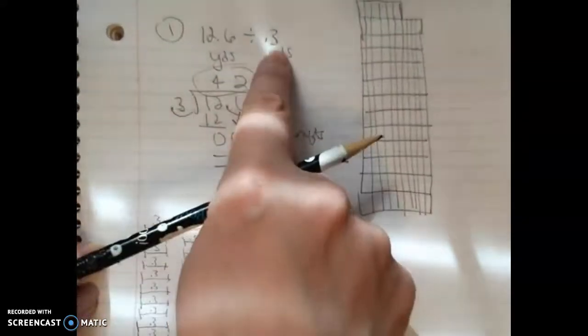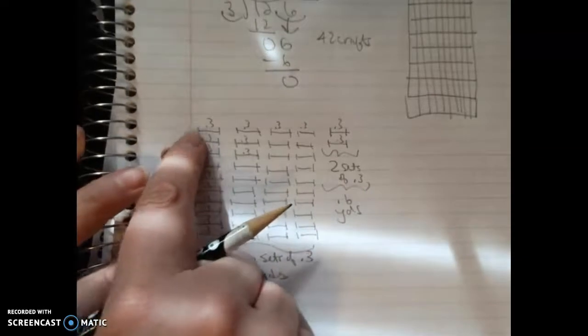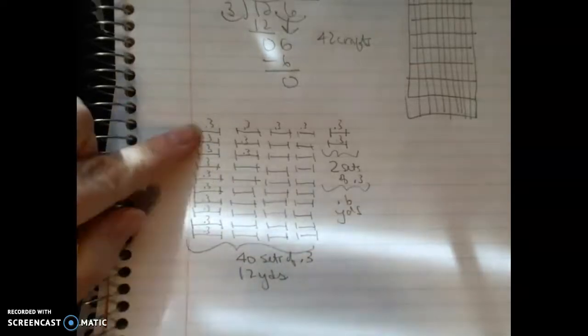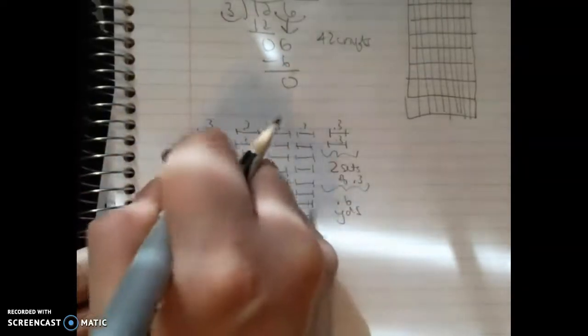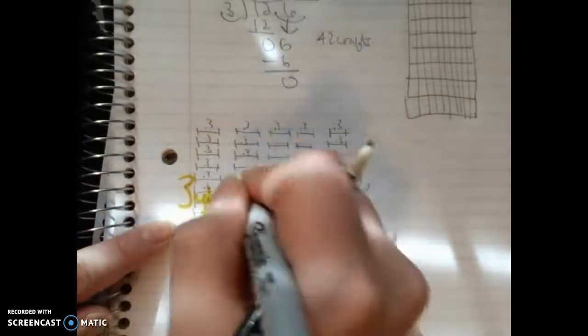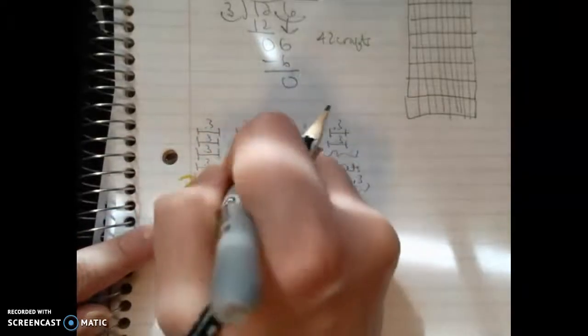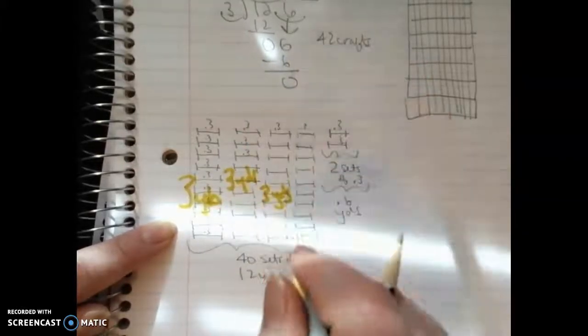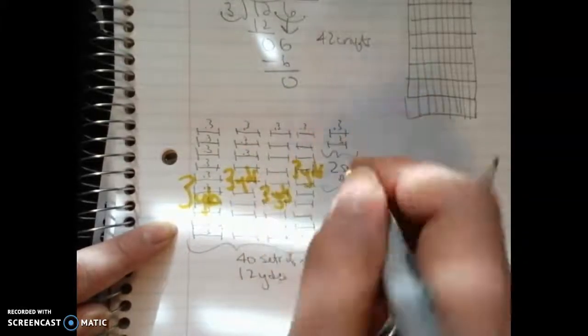Okay, so this method is more like scaffolding, where you would just keep subtracting 0.3 over and over again, 0.3, 0.3, 0.3. And what I did is a visual model of 0.3, 0.3, 0.3, 10 times. If you take 10 times 0.3, this is going to use up 3 yards. So then I have enough to do 10 again, which would use up another 3 yards, do 10 again, another 3 yards, do 10 again, another 3 yards.